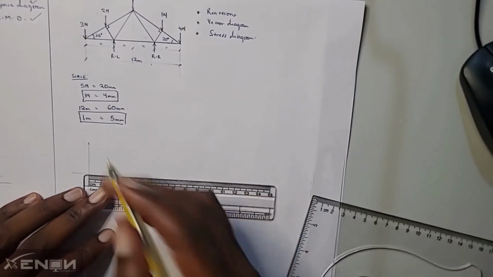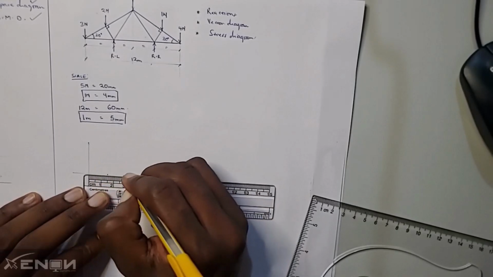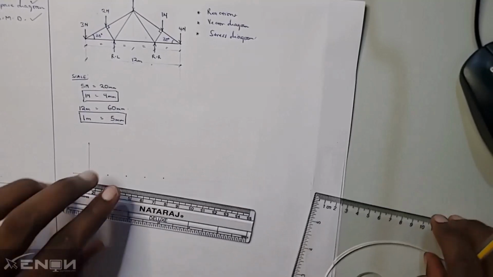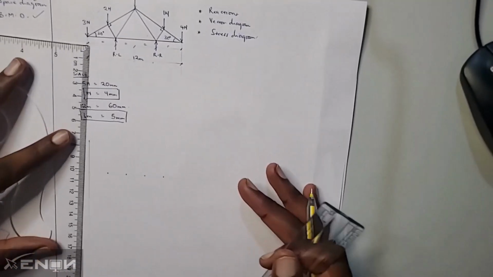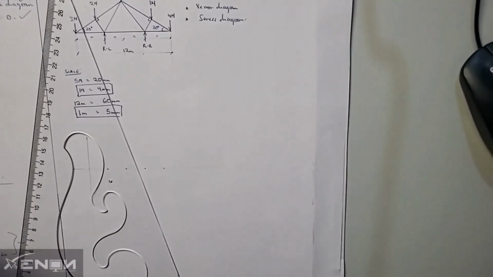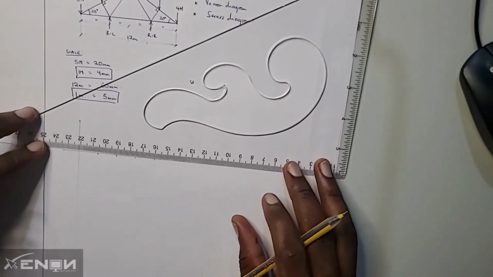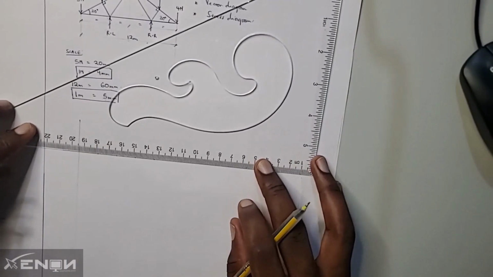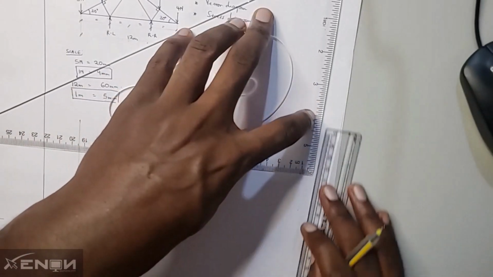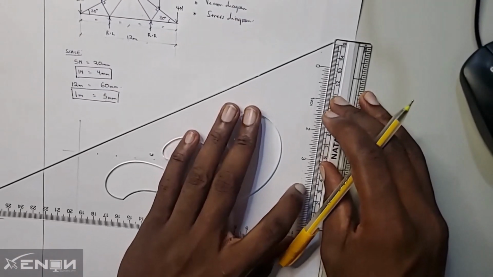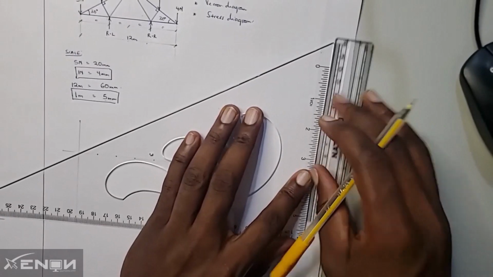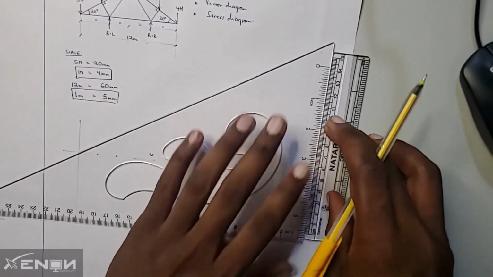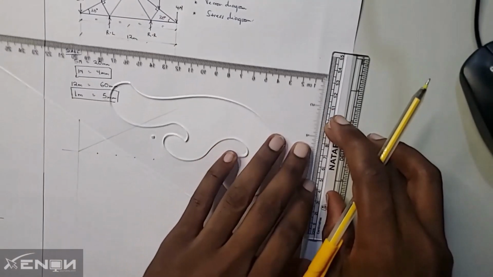So I'm going to measure 15, 15, 15, and finally 15. And right there, I know where my framework stops. So I'm going to put a 30 on this other side, and this right here is a 30. And I also put a 30 on the other side.